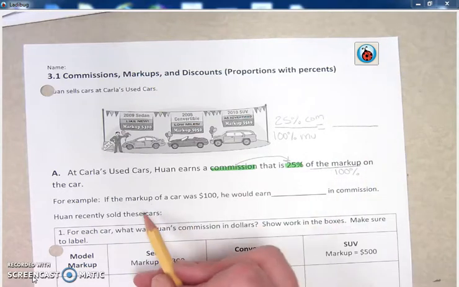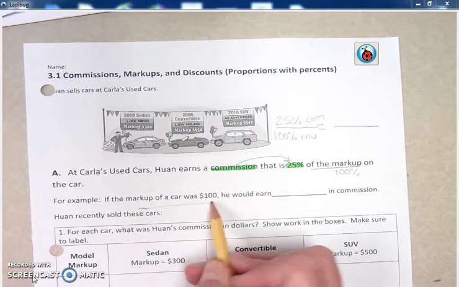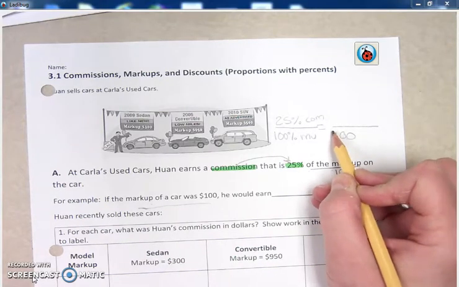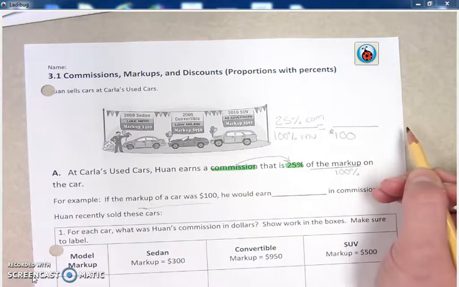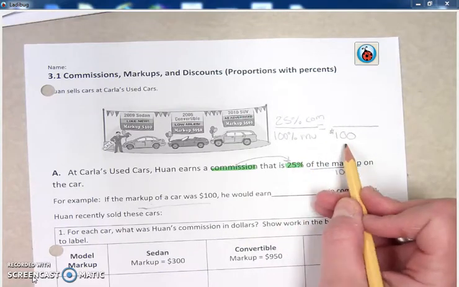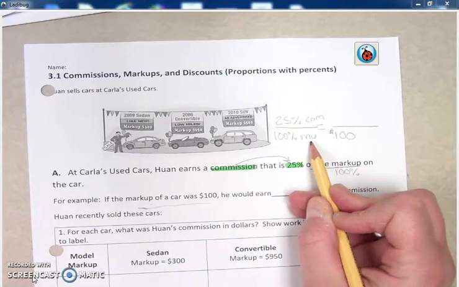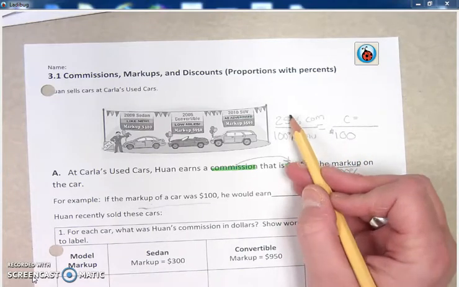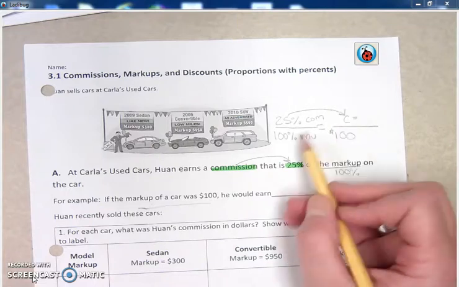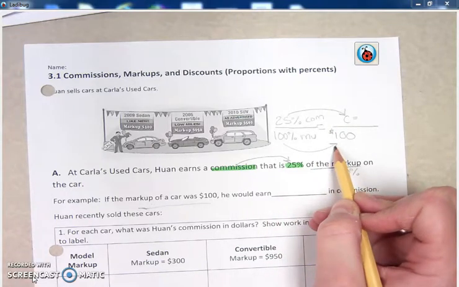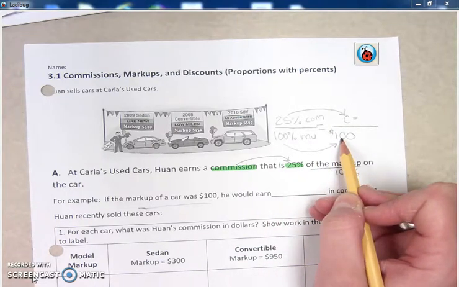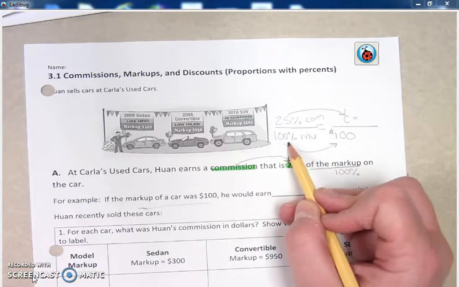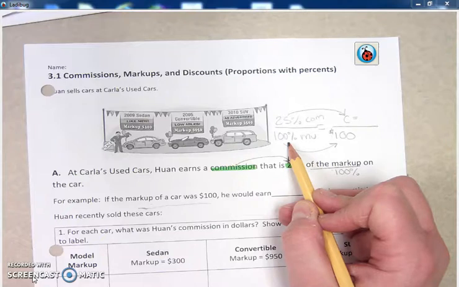In this case, the markup of the car is $100. This is going to be pretty simple because 25% of 100 is 25. But let me show you how this works in the proportions. So I'm going to put $100 here because that's the markup, and I'm trying to find the commission. I always draw my arrows in my proportions towards what I don't know. And I do 100 divided by 100. I ignore the dollar sign and I ignore the percent sign. I just put in the numbers.